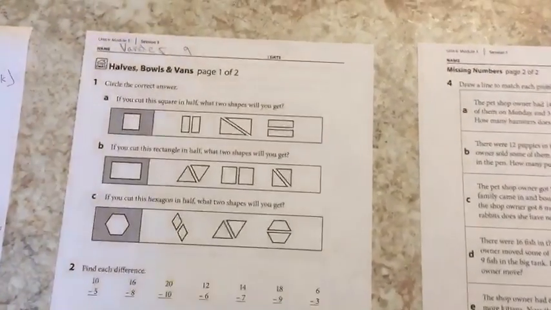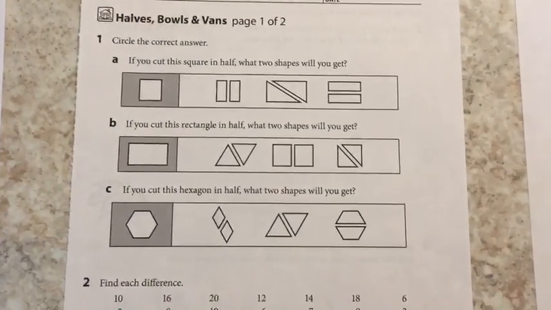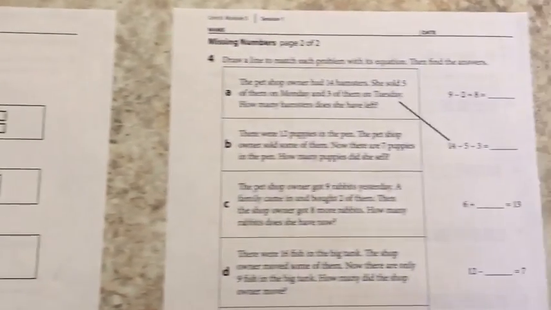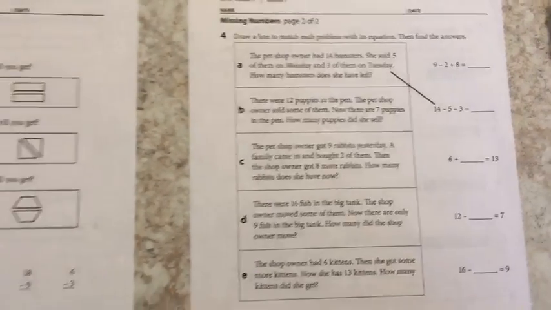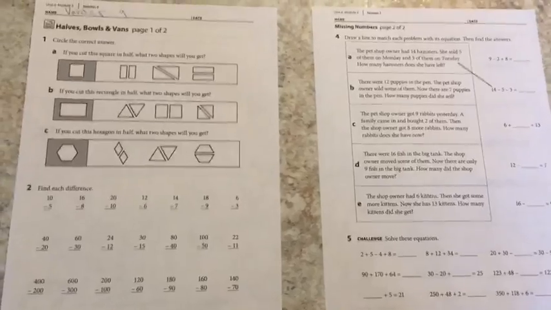The first are mini puzzles. As you can see here, the student is required to circle the correct answer, or you may draw a line to match each problem with its equation. These are just 2 examples of what mini puzzles could entail.